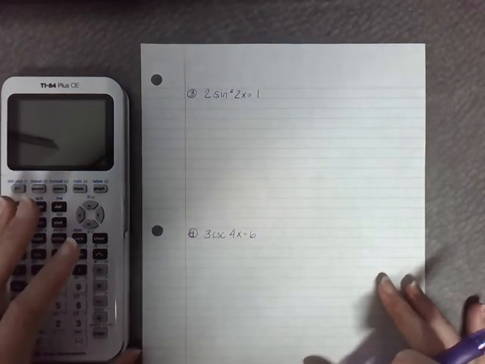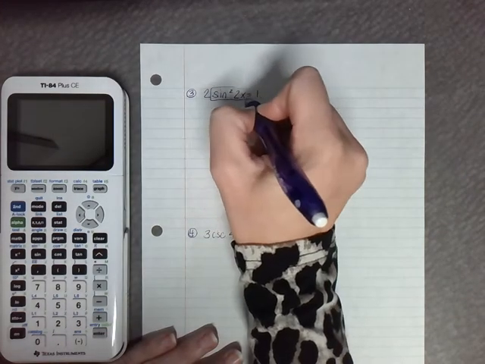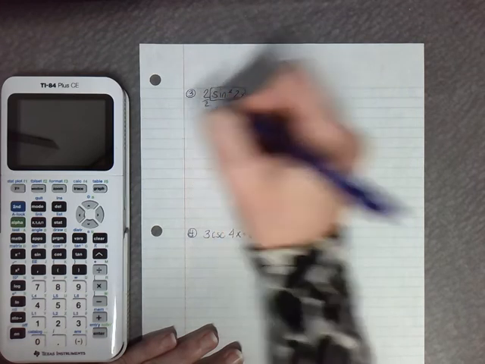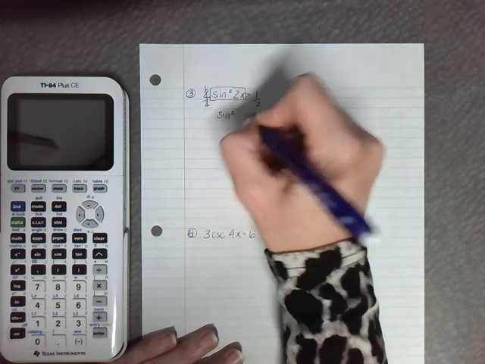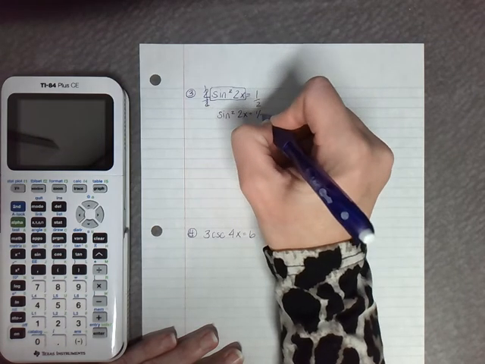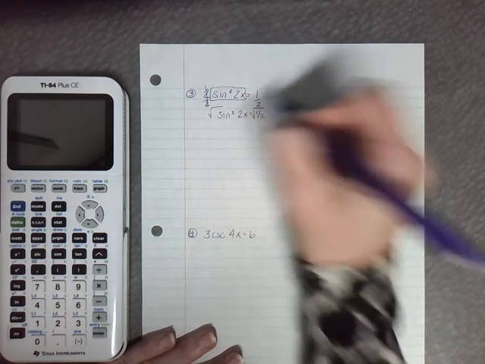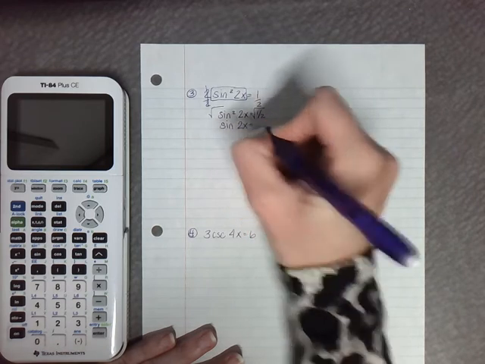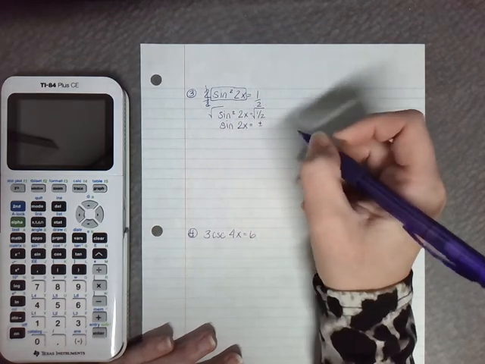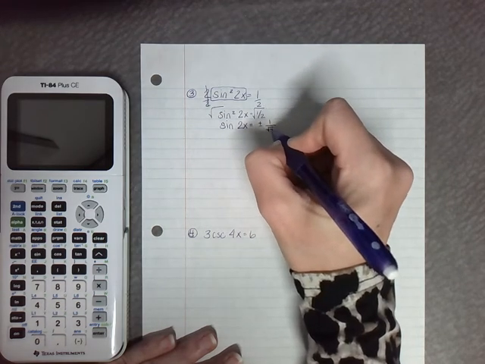All right, let's look at number 3. 2 sine squared of 2x equals 1. Okay, so I want to isolate this by dividing both sides by 2. All right, so I'm going to have sine squared of 2x equals 1/2. And then I'm going to square root both sides. So now I have the sine of 2x equals plus or minus. Don't forget your plus minus. The square root of 1 is 1, and the square root of 2 is square root of 2.